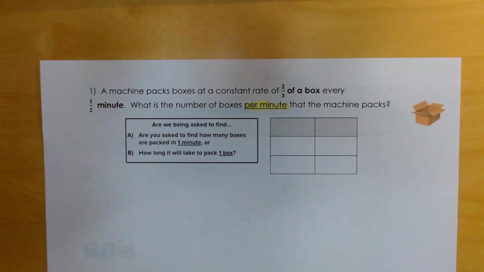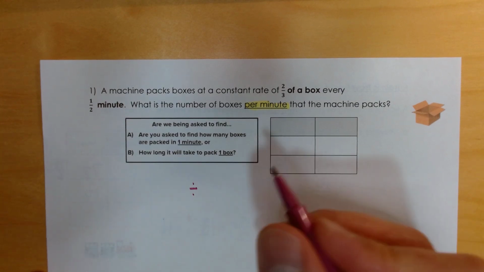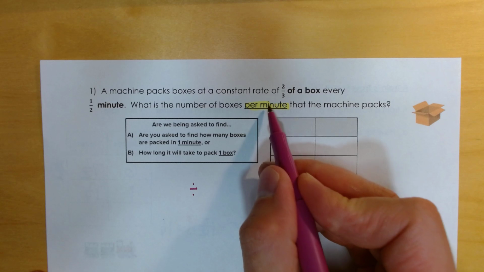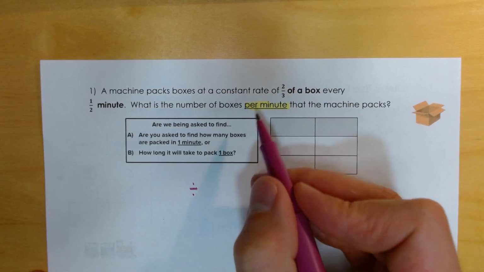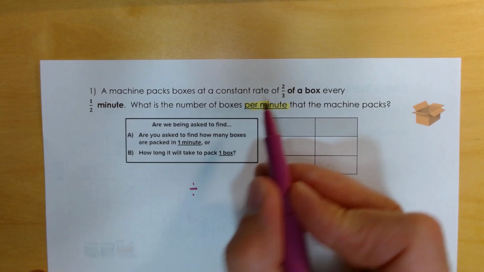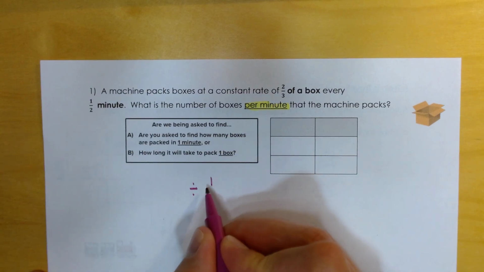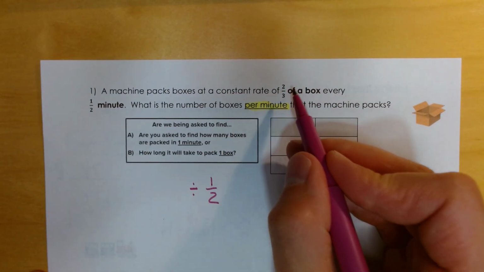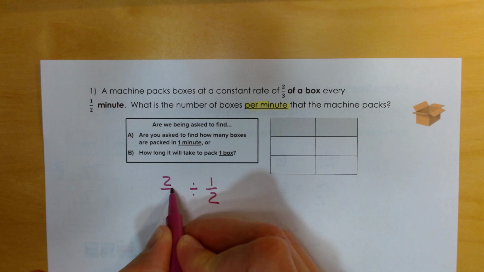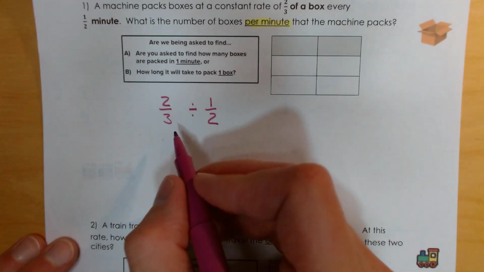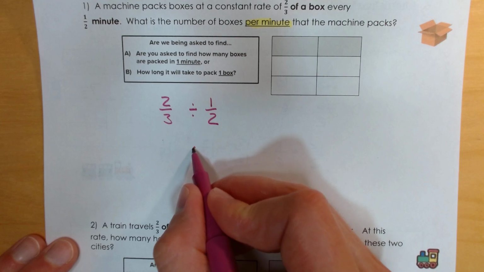So when I set up my problem here to find this unit rate, I know I'm going to use division, but I want to make sure what I'm finding one of is our second quantity in our division problem. Since it says per minute, I'm going to put minutes second. That means boxes will come first. Now this is a nice problem because it's already set up for us, since we have two fractions here. So I'm going to go right to making a reciprocal.